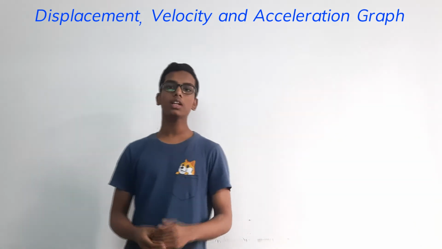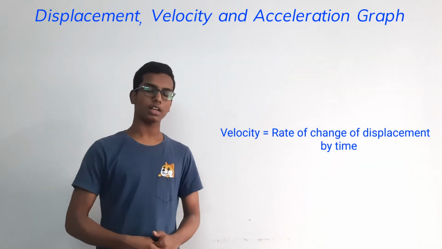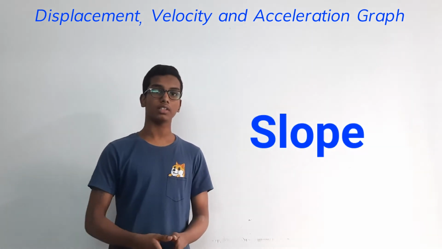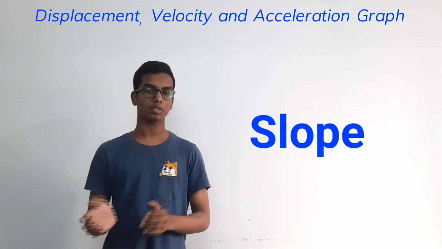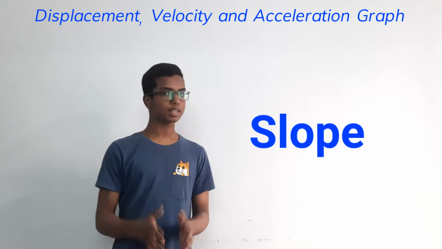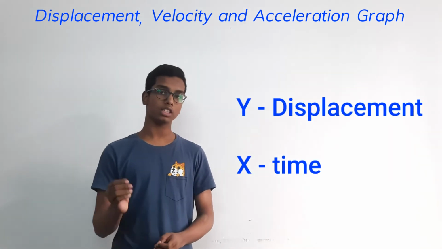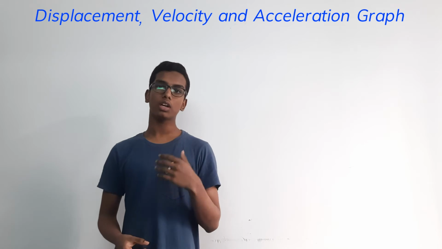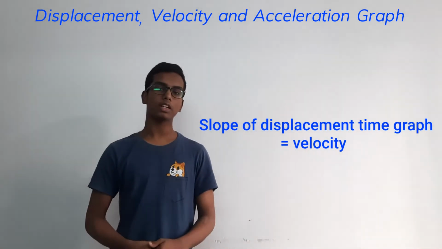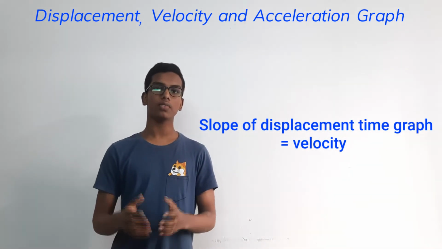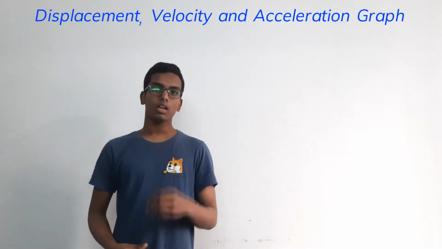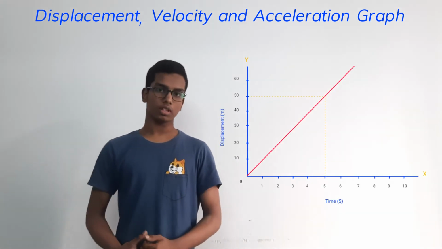Now, we know that velocity is nothing but the rate of change of displacement by time. The slope in a graph is the rate of change of y-axis with respect to x. In a displacement time graph, y-axis is the displacement and x-axis is the time. So from the above 2 points, we can infer that the slope of a displacement time graph gives you the velocity in that specific time interval.